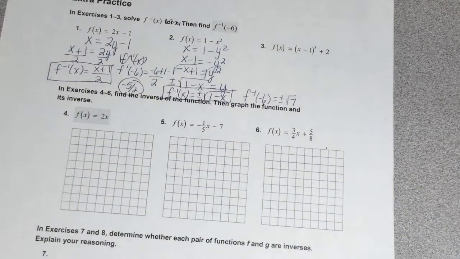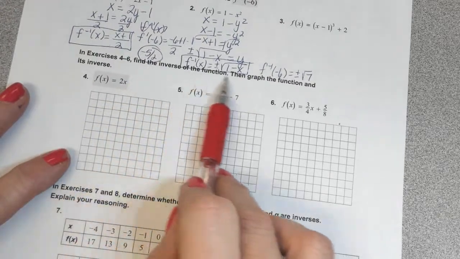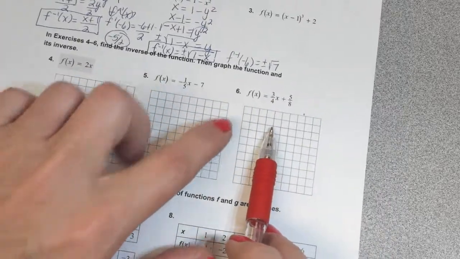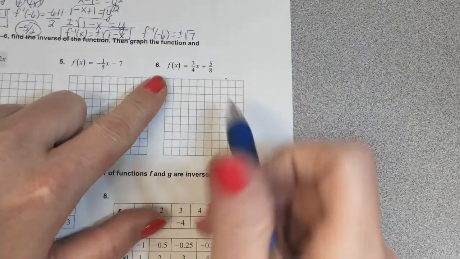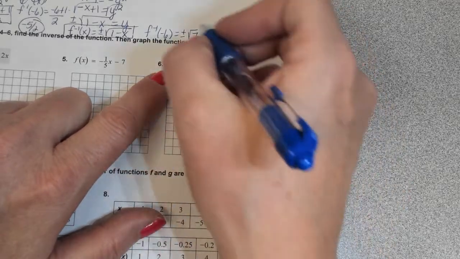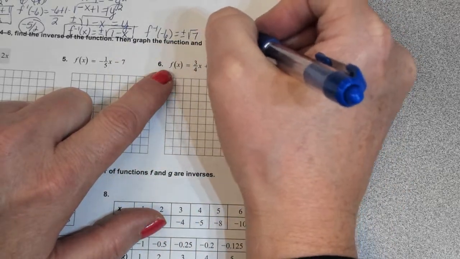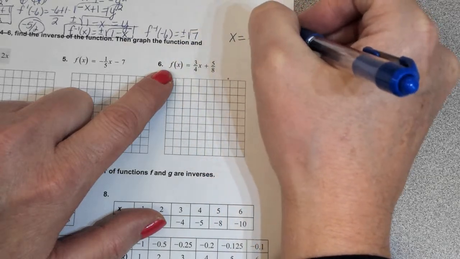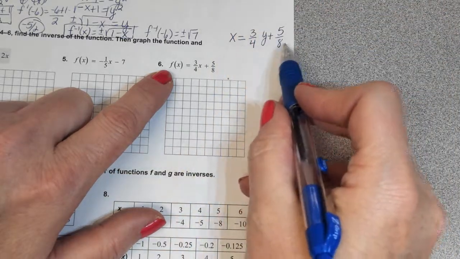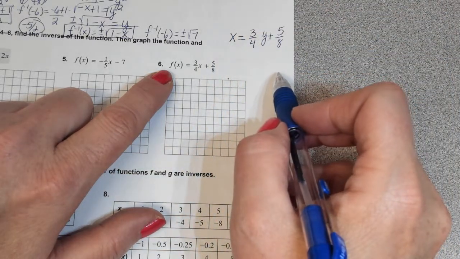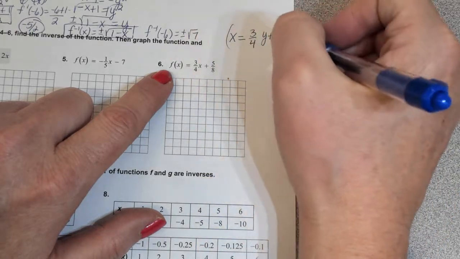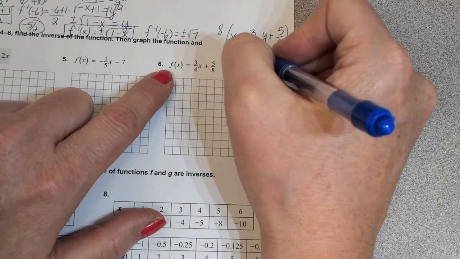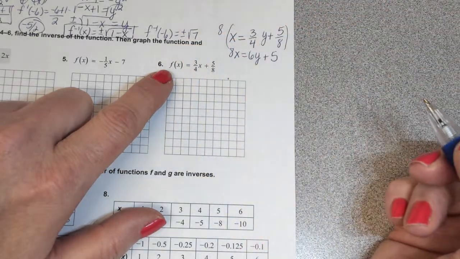All right. Just going to do one of these down here. It says to find the inverse of the function, then graph the function and its inverse. Let's do a tough one. Instead of doing this one, let's do this one. All right, so to find the inverse, I'm going to have to switch my y to x, my x to y. Now, what's a quick way to get rid of these fractions? Multiply by 8. Good. So now I'm going to get 8x equals 6y plus 5.